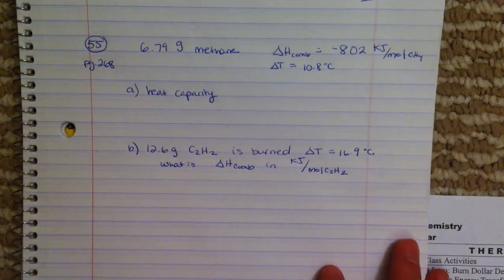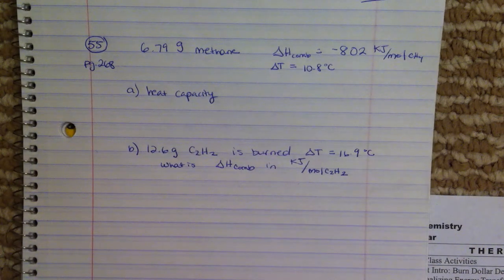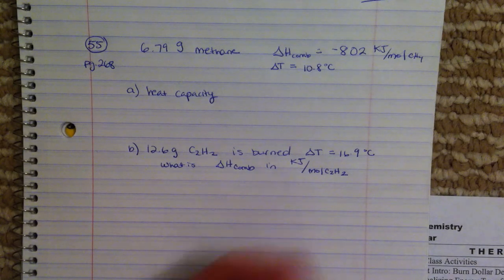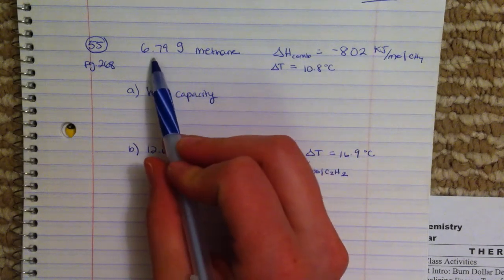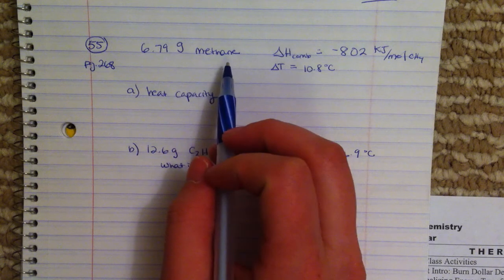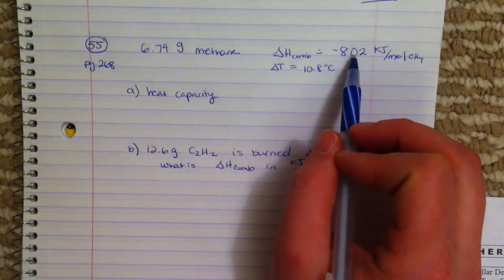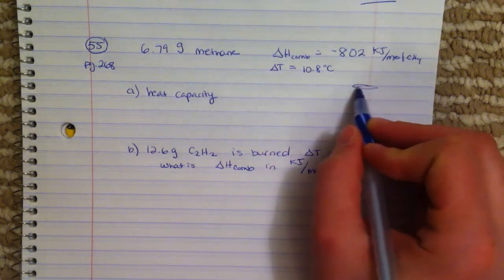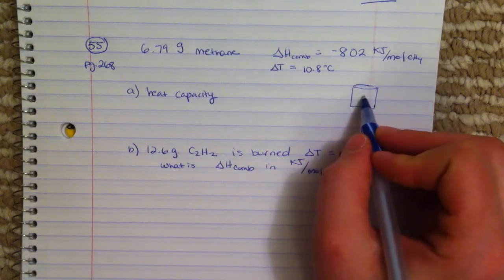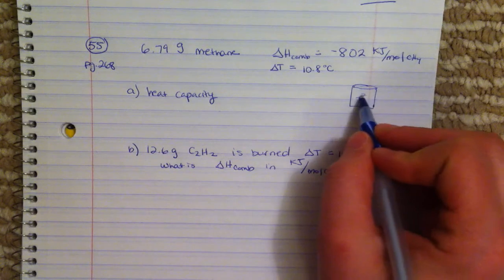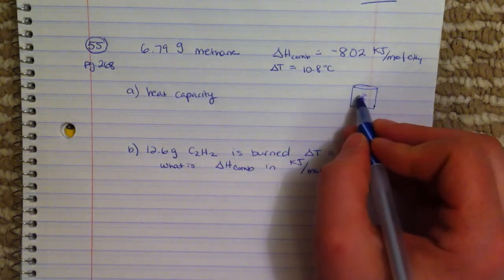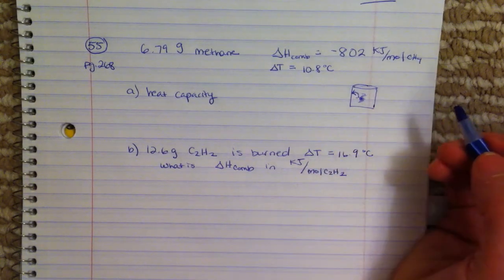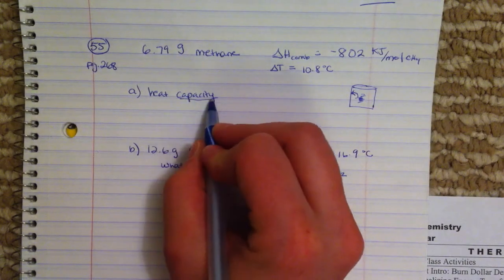Okay, the next problem I'm going to do for you is this heat capacity problem number 55 that tricked a bunch of people. We have 6.79 grams of methane, and it has a heat of combustion of 802 kilojoules per mole. They put that in a calorimeter, and so there's my methane, it's gas. And all the heat from the methane goes into the calorimeter. So they want to know the heat capacity.